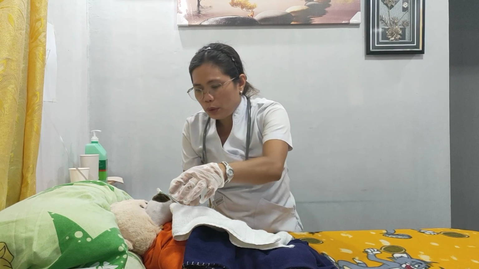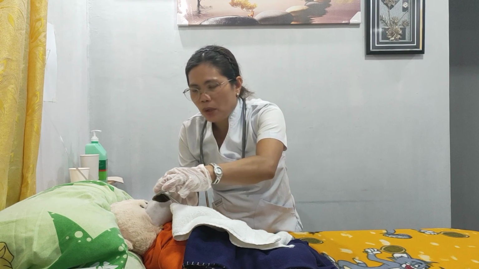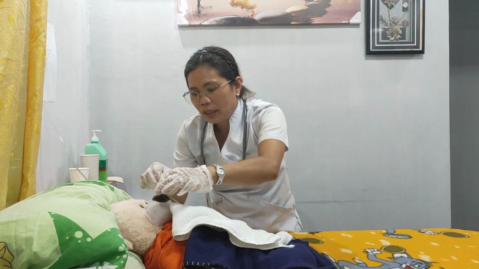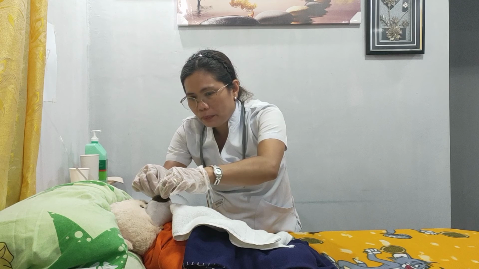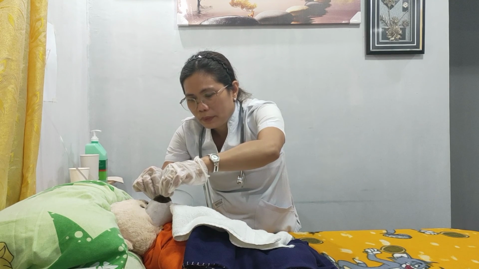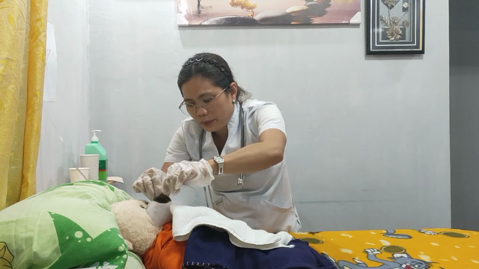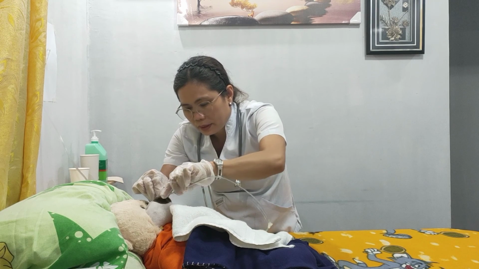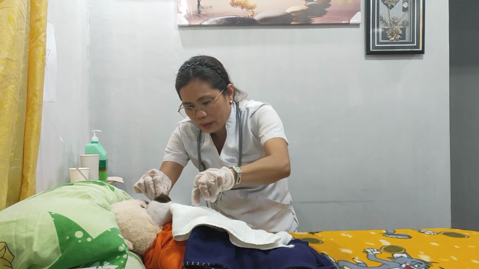Advise the patient to take a deep breath because we are pulling the tube out of the client's nose. Okay, ma'am, I want you to take a deep breath because I'm going to pull the tube out of your nose. Okay? Take a deep breath, ma'am. Here we go. Alright.